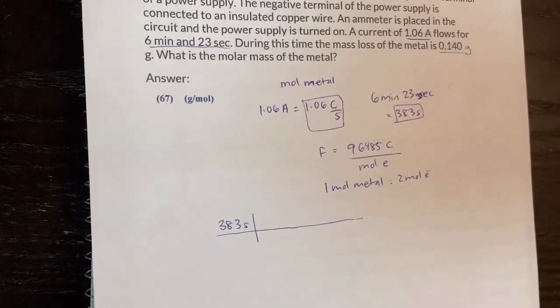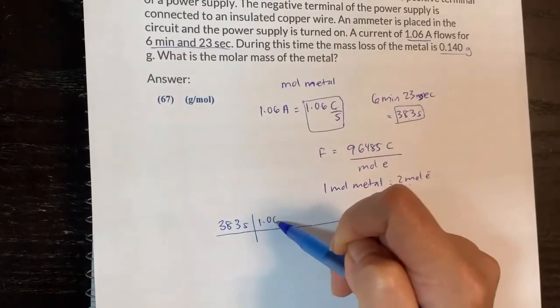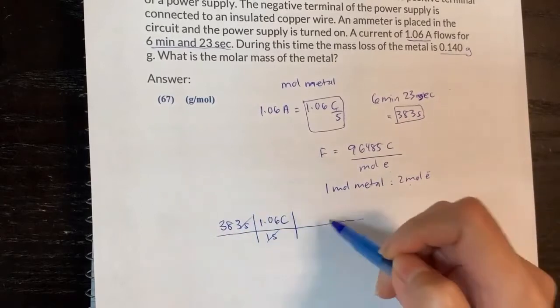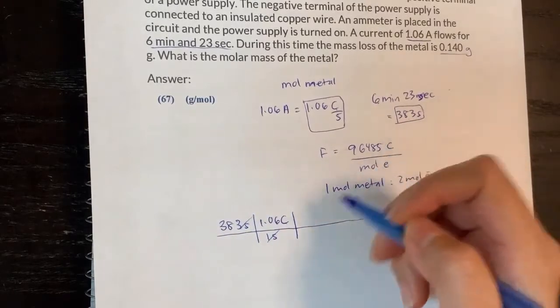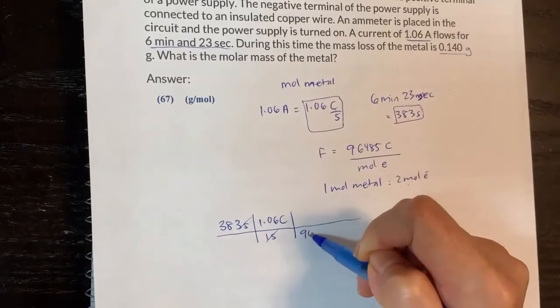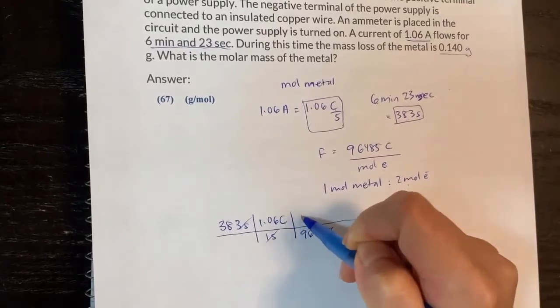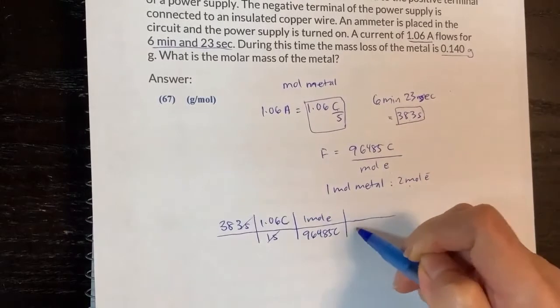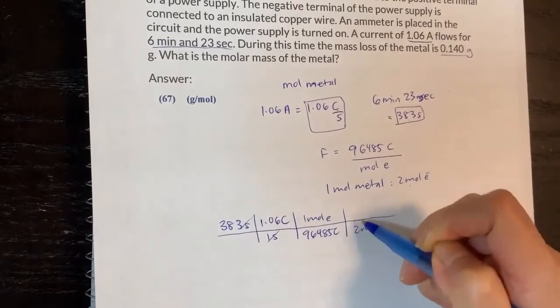So 1.06 coulombs, 1 second. Second crosses off. Coulombs goes to moles of electrons, so 96485 coulombs, 1 mole of electron. And then we know that 2 moles of electron is to 1 mole of metal.